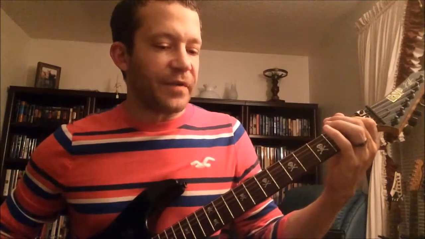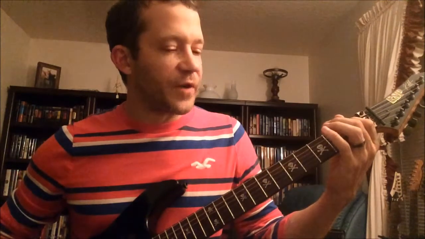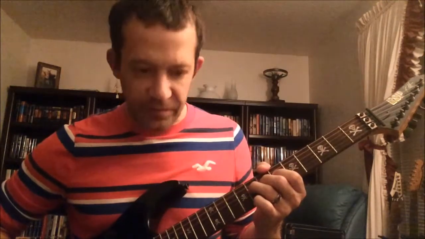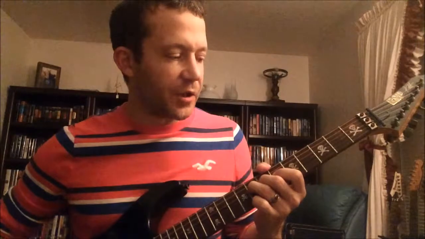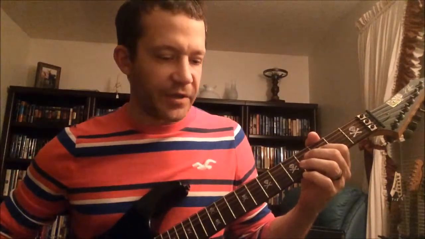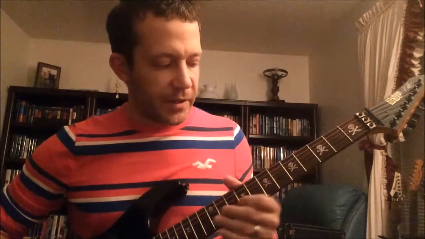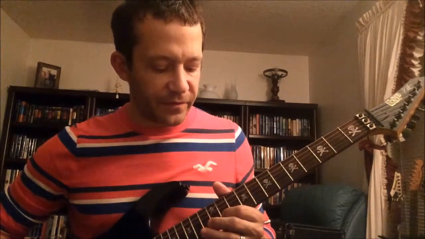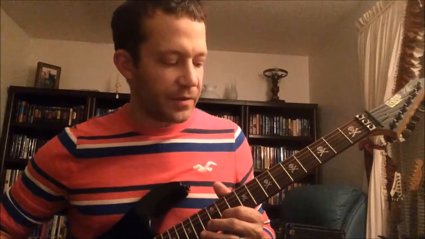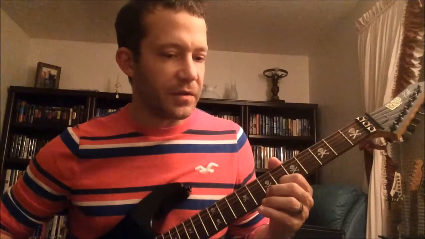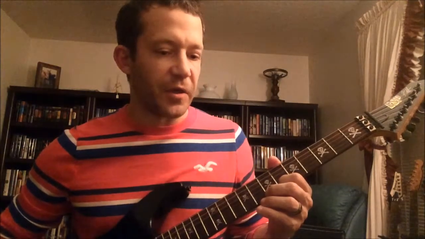Then we have B flat, A sharp, which would be the 1st fret on the 5th string. Moving up to the 8th fret on the 4th string, B flat or A sharp. 3rd fret on the 3rd string, B flat or A sharp. And then on the second string, we have B flat at the 11th fret, which is also an A sharp. And then finally, again, 6th fret on the first string, B flat or A sharp.